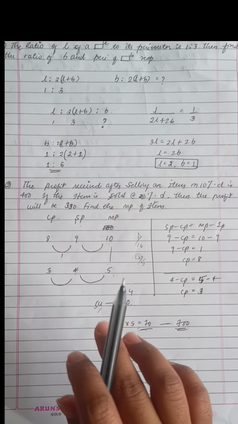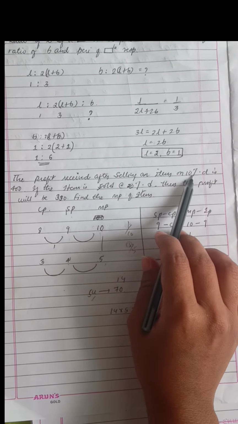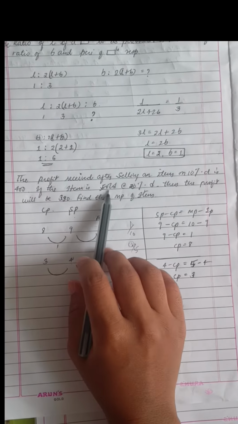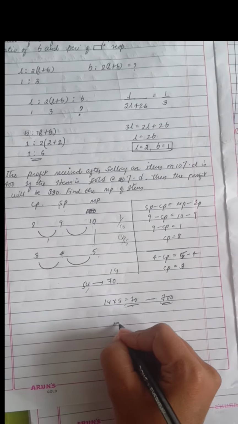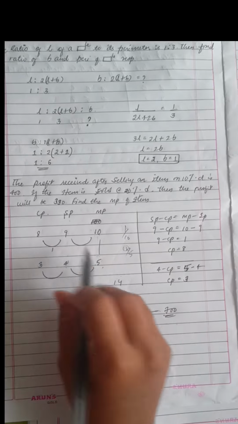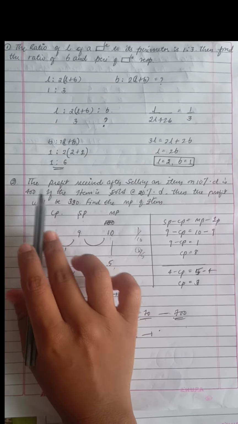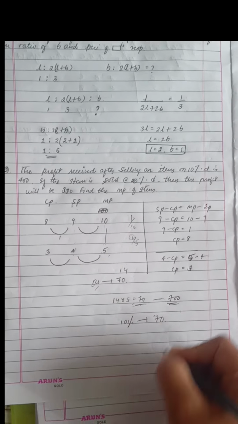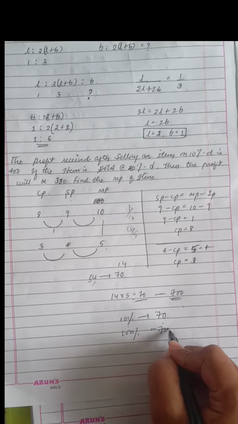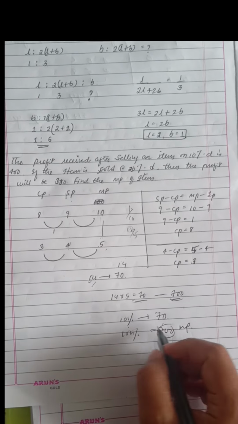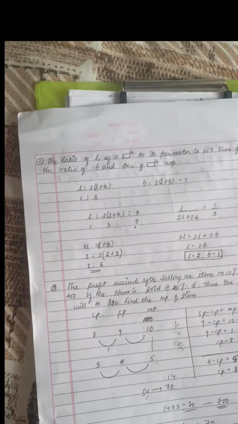Or a simple way to solve this question: the difference between the discounts will be 10%, which is equal to the difference between the profit earned. So that is 400 minus 330, which will give you 70. Then since 10% is 70, 100% will be 700, which is the MP, because discount is calculated on the basis of market price.